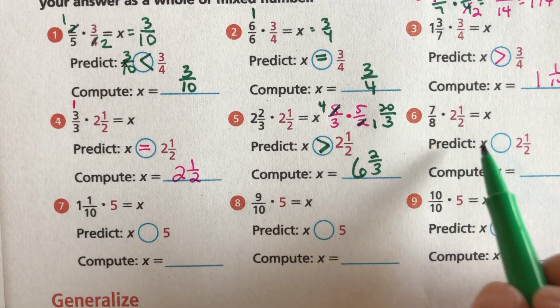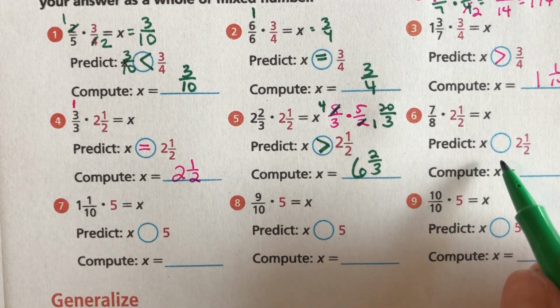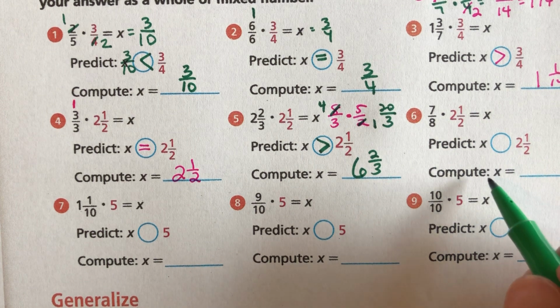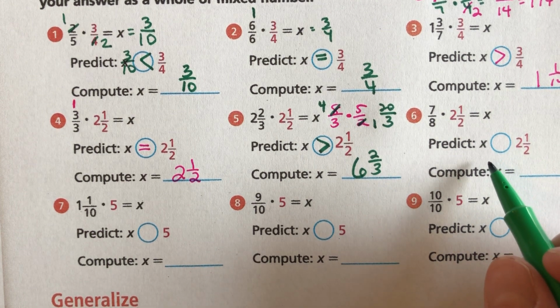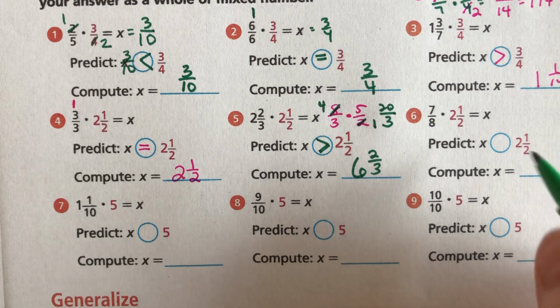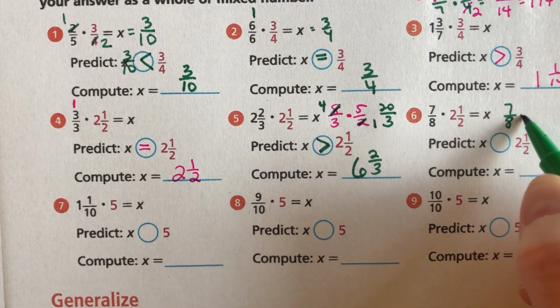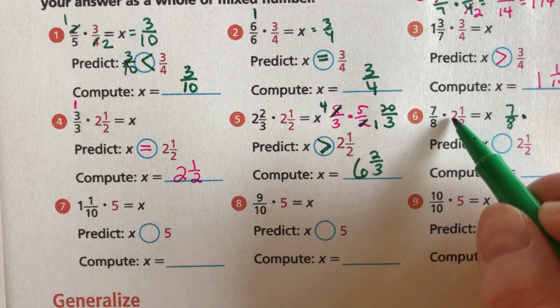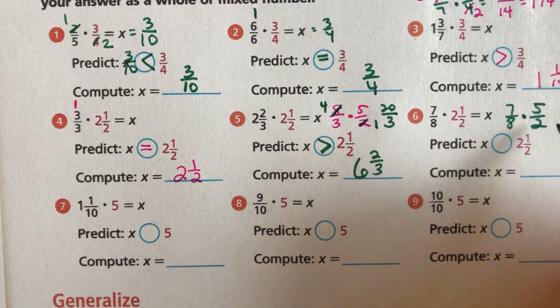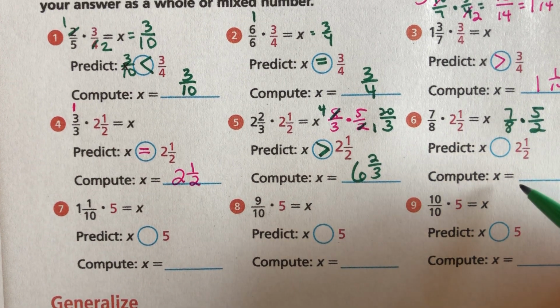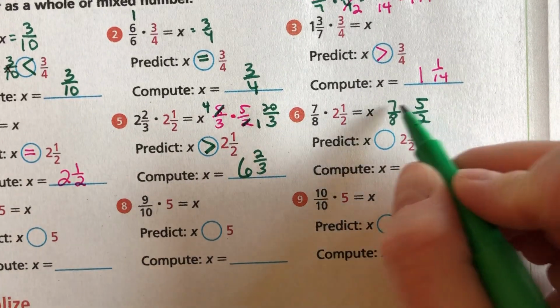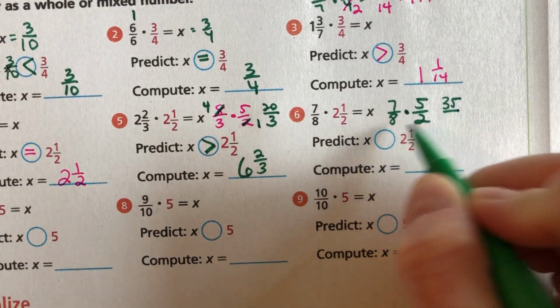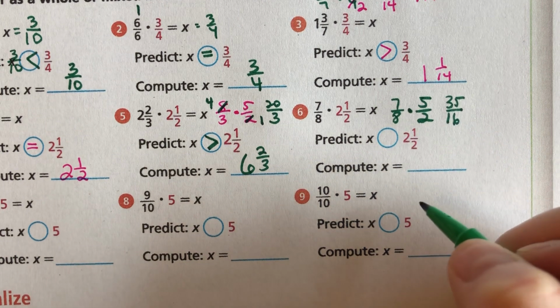All right, now I have 7/8 times 2.5, and I want to know, do we think our answer is going to be more than 2.5, or less than 2.5, or equal to 2.5? So make your prediction. Now let's solve it. 7/8 times 2 times 2 is 4, plus 1 is 5/2. And as I'm looking, I do not see anything I can cross simplify, so I'm going to go ahead and finish it out. 7 times 5 is 35, and 8 times 2 is 16.